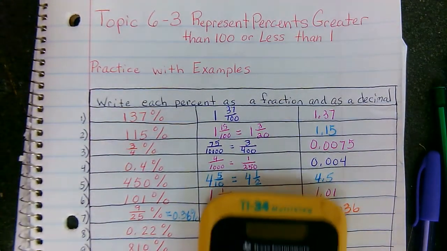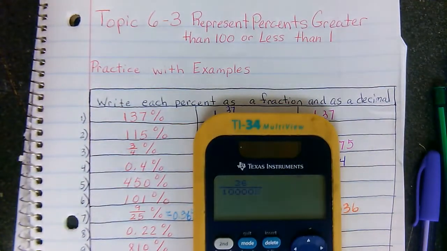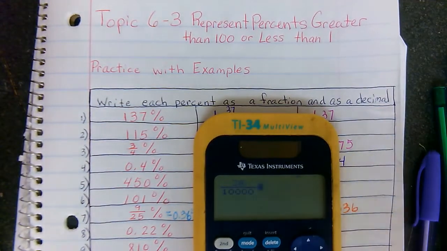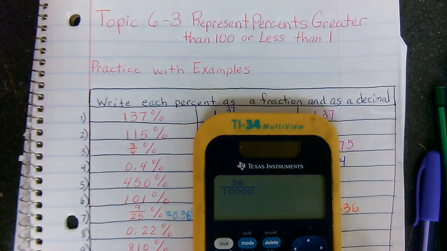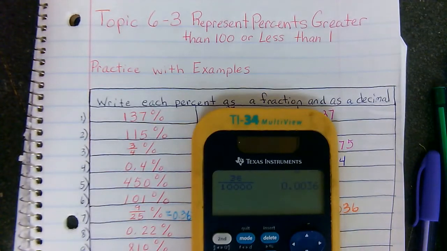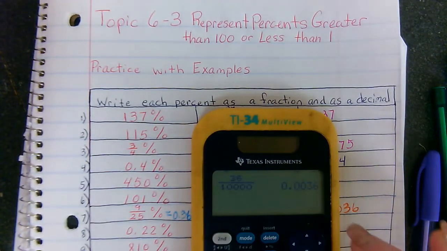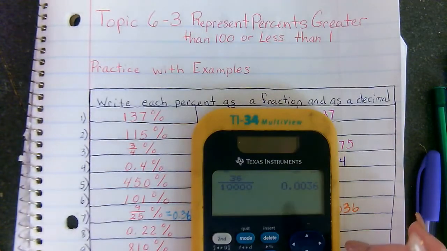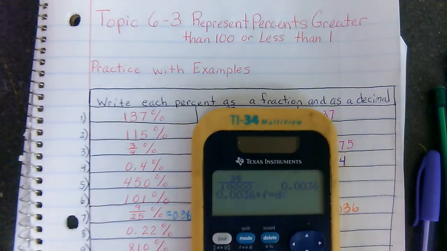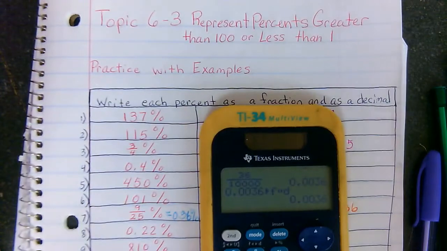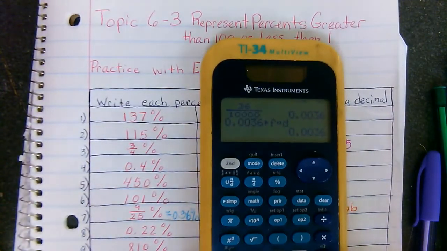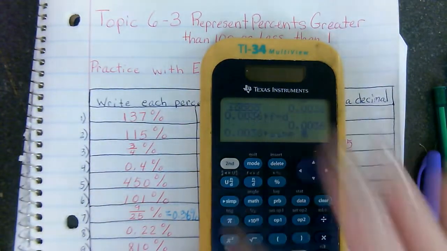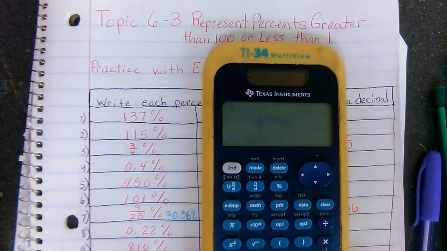I'm going to show you how you could do it on your calculator if you choose. You can type in 36 over 10,000, arrow to the right, enter. Look at that. Second fraction to decimal is right here, puts it back like that. Now what we do is we simplify. So there's a SIMP button right here. I'll hit enter.